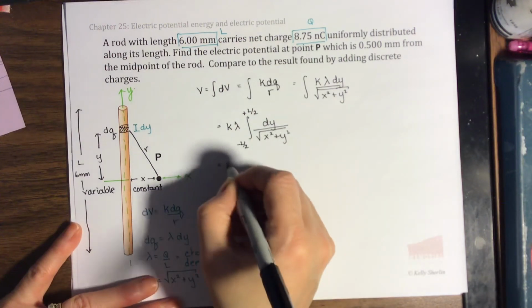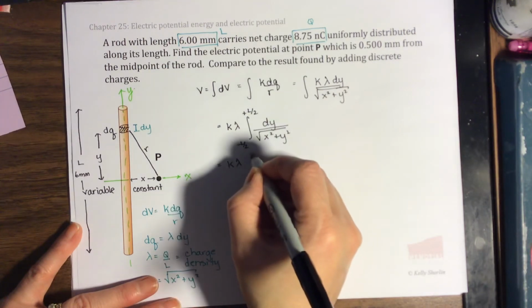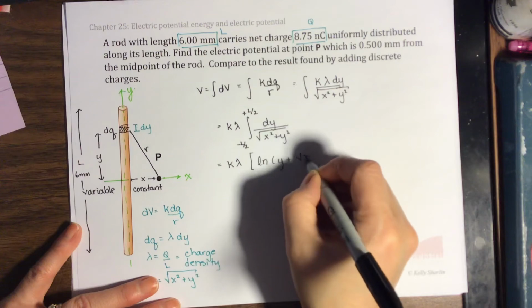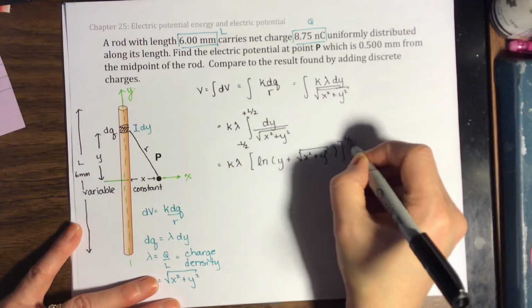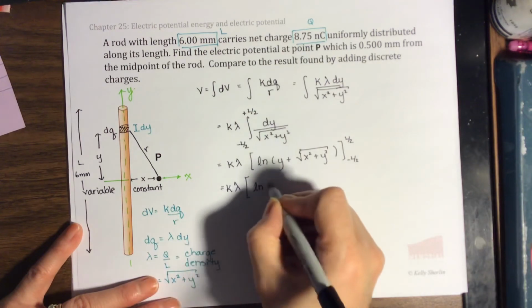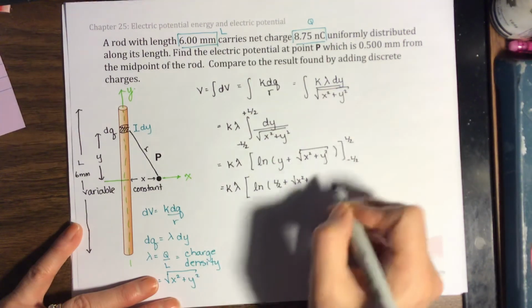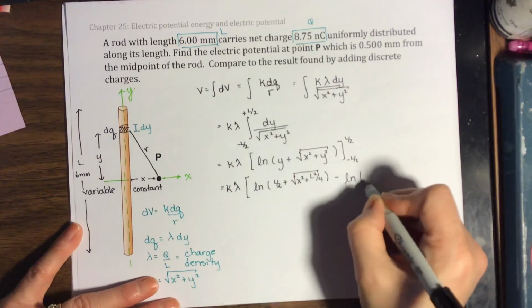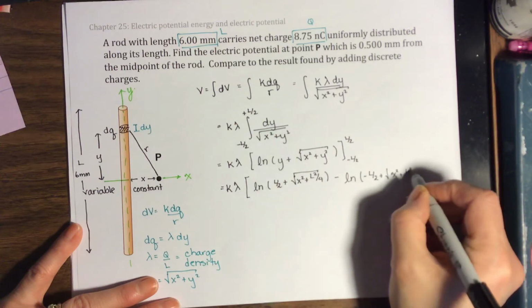This integral you can either do on your own or you can look up in a table of integrals. I'll choose to look it up. So our integral is k times lambda times the natural log of y plus the square root of x squared plus y squared. That's got to be evaluated at our limits of L over 2 and minus L over 2. That gives me k times lambda outside of natural log of L over 2 plus square root of x squared plus L squared over 4, minus natural log of minus L over 2 plus square root of x squared plus minus L over 2 squared, which is still L squared over 4.